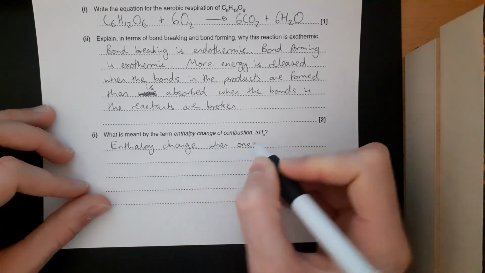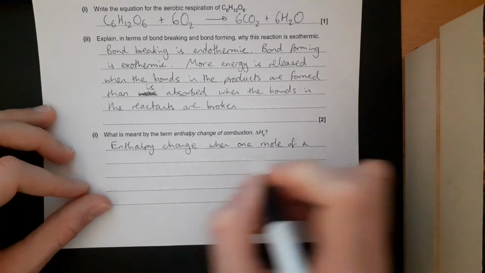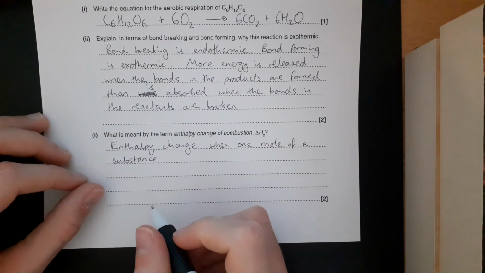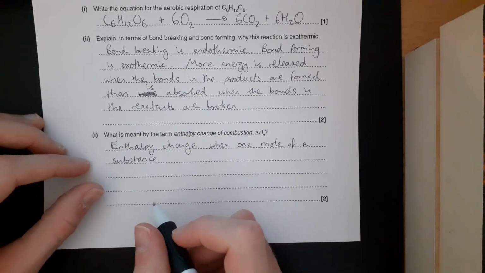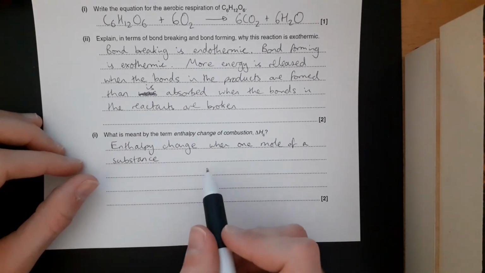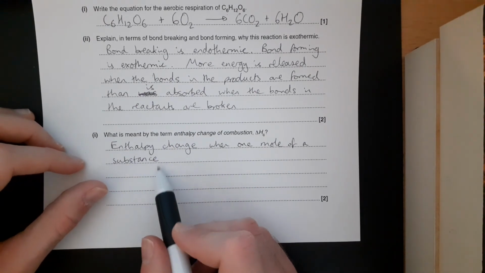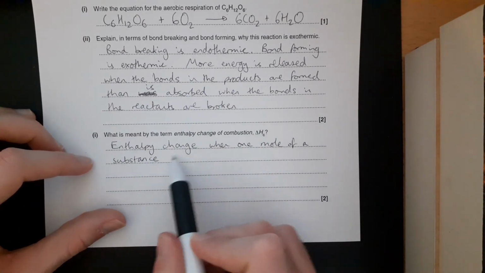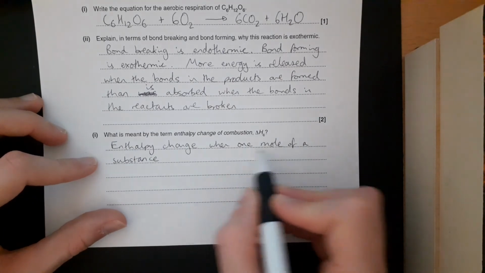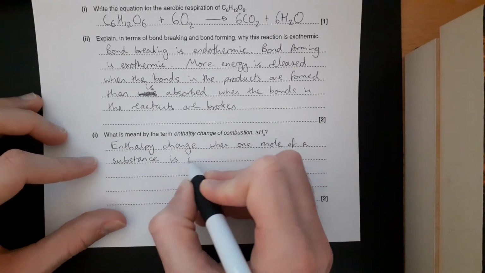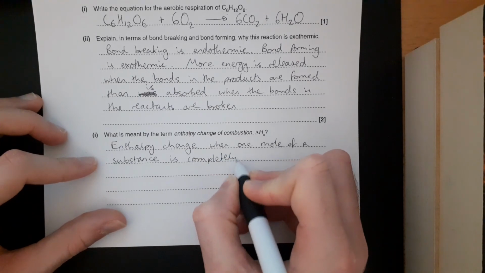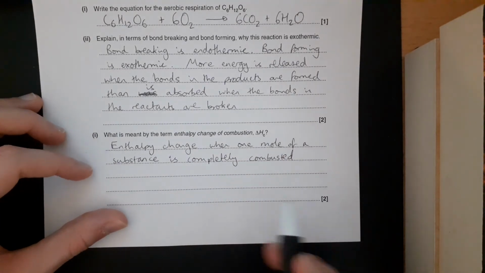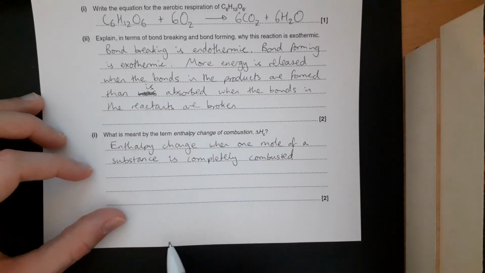when 1 mole of a substance, and we can use the word substance here because it's not necessarily a compound. You could do combustion of an element. They will let you put any word. I'm looking at the mark scheme here, and they'll let you put any word in. So if you put element or compound or molecule, they'll let you get away with it. But substance just covers everything. So enthalpy change when 1 mole of a substance, so there's 1 mark saying 1 mole, is completely combusted. Okay, it has to be complete combustion. If there's any incomplete combustion going on, then that won't be the right value for the enthalpy change.